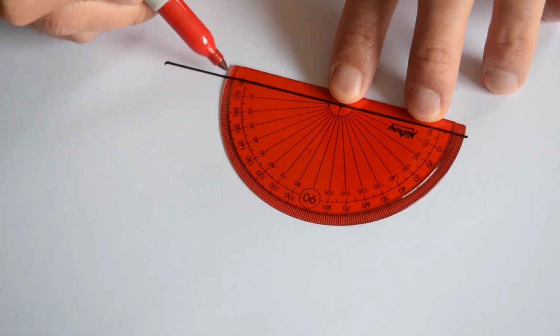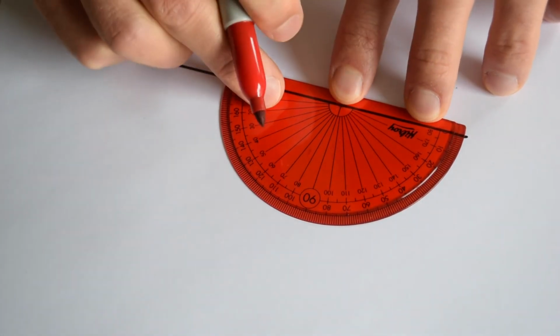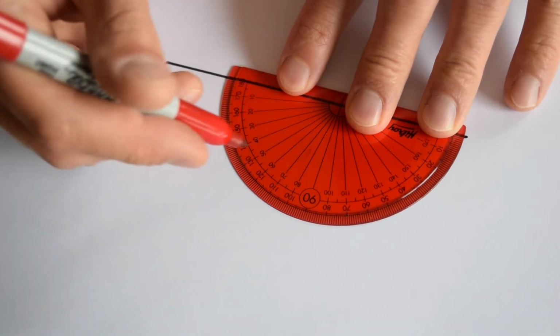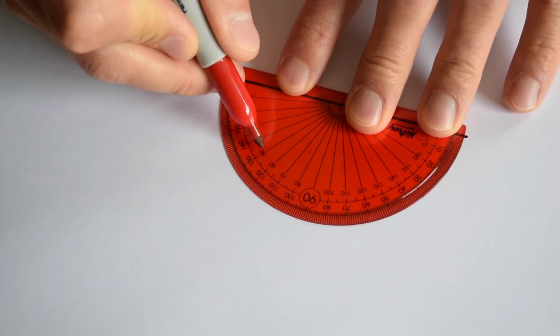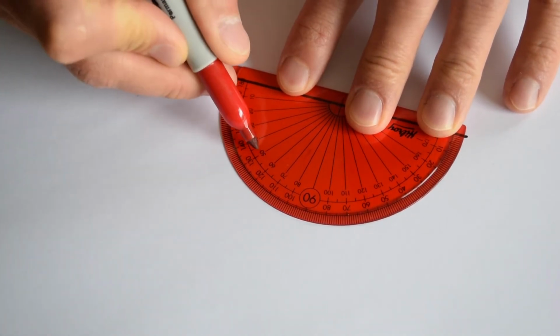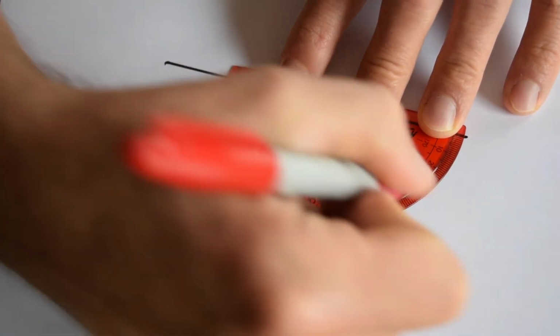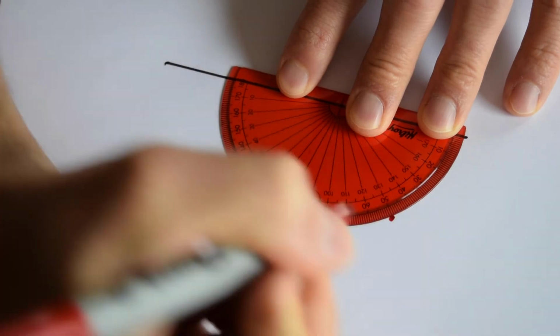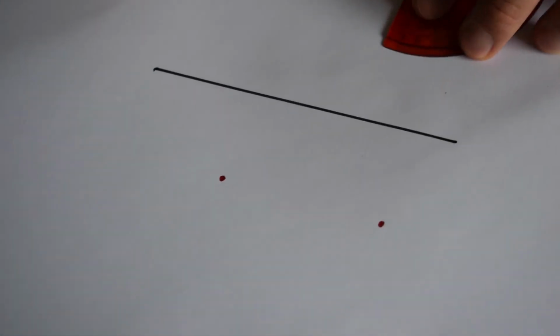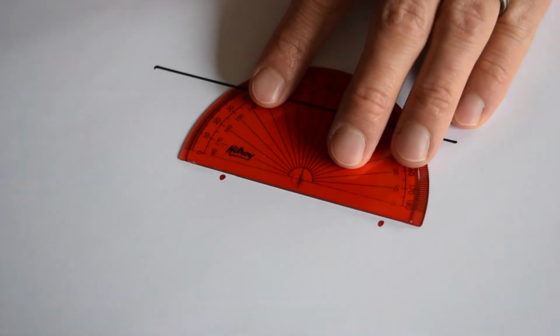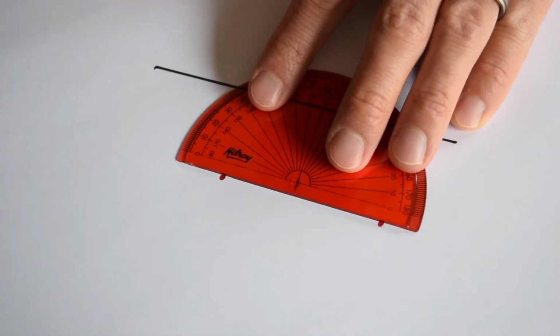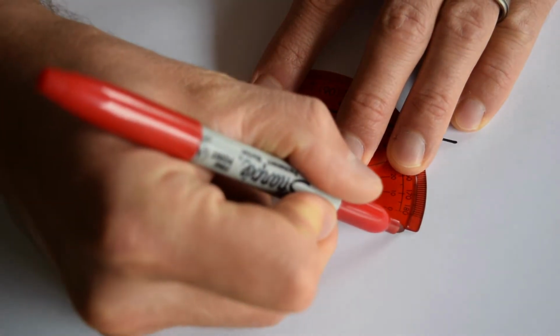Okay, so I made sure that the two ends are both at the zeros, and then I can choose whatever number I want. Just make sure that you're using the same number on both sides. I'll use 50. So I carefully put a dot at 50 on both sides. There we go. And then I draw a line through those two dots, and I end up with a line that's parallel to my other line.